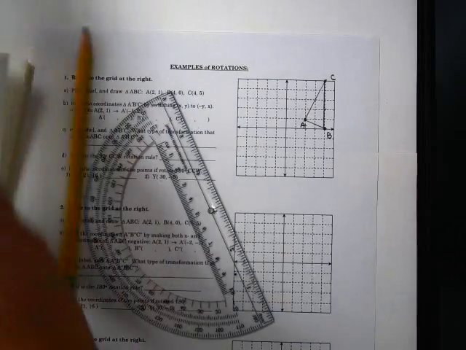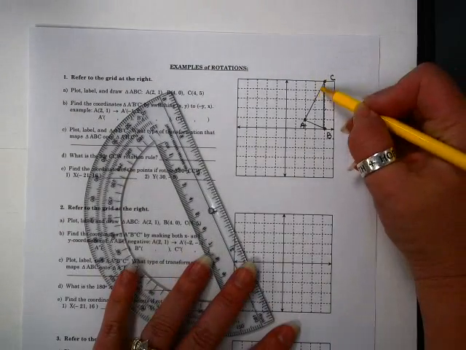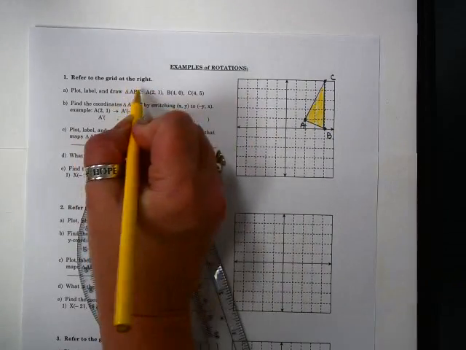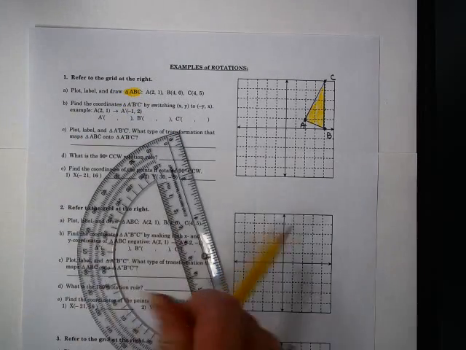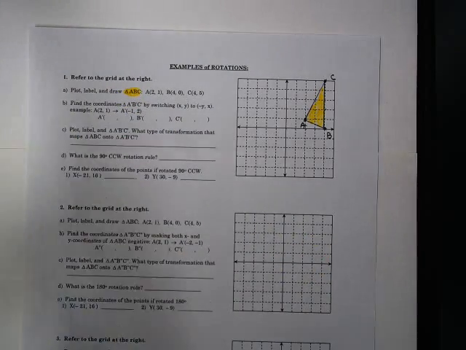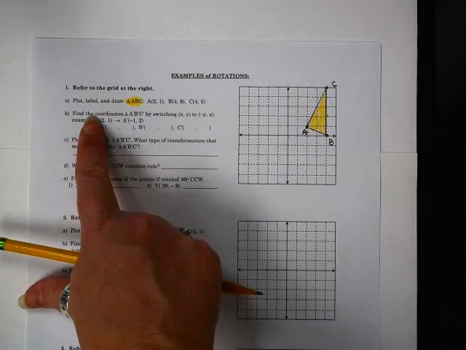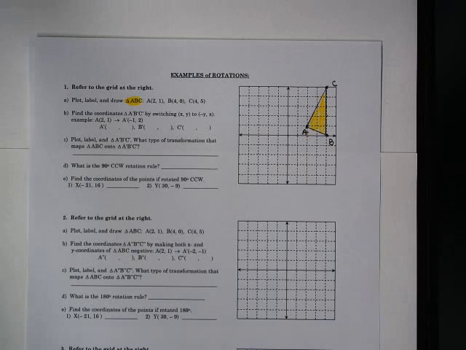And this is my yellow triangle for my original figure. Okay, so now they're saying that what I want to do is rotate this around the origin.